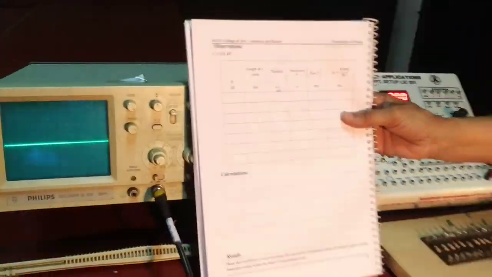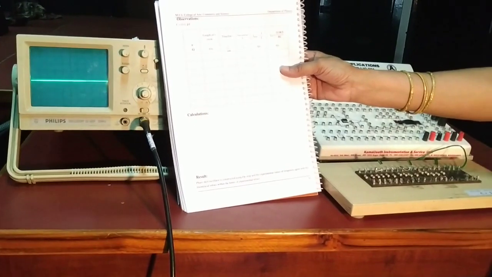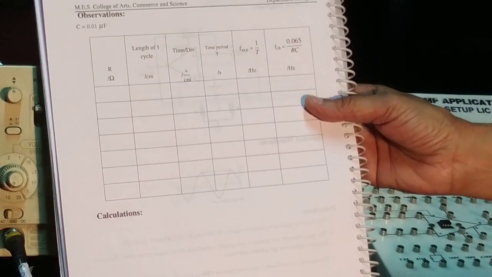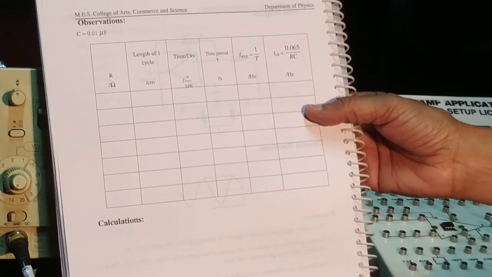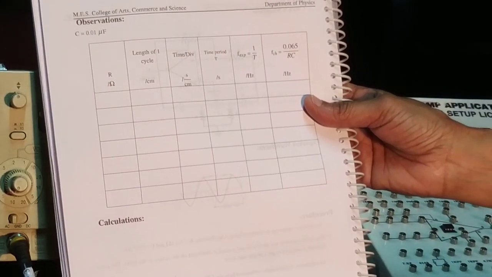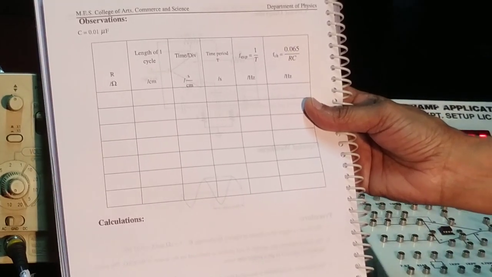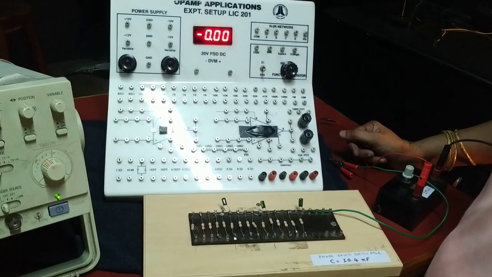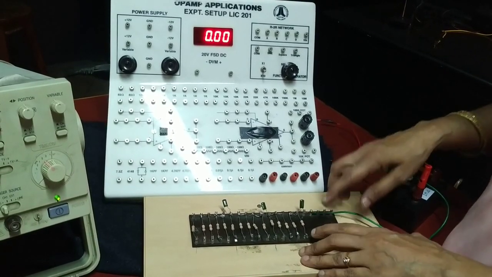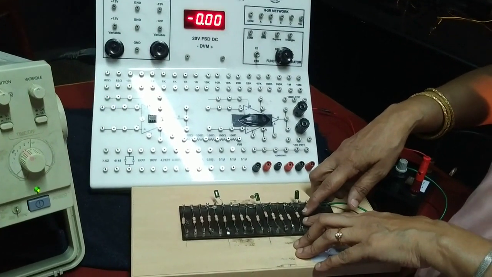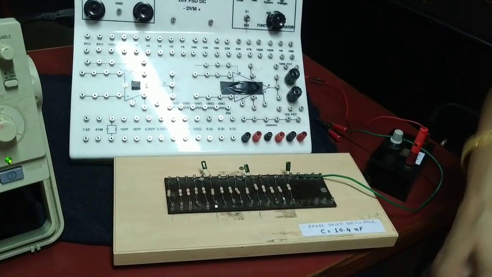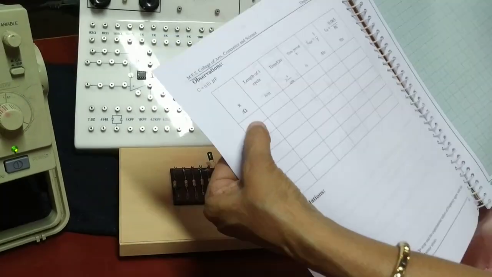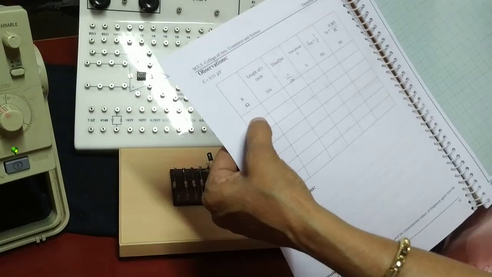Which is given in the manual. Please note that R is just mentioned in ohms in the tabular column. You have to mention the kilo ohms range of R here. Kilo is 10 to the power of 3. The average of the three values of the resistors is 4.73 kilo ohms. You have to enter R in kilo ohms and write it as 10 to the power of 3 ohms.